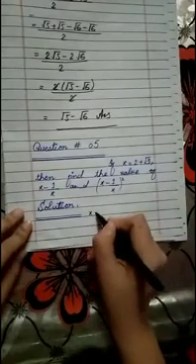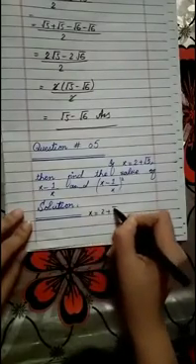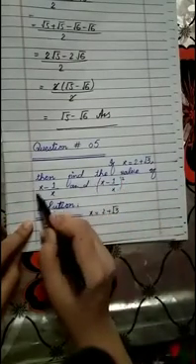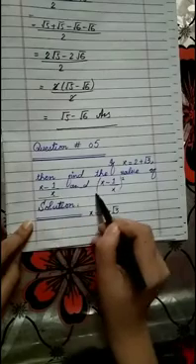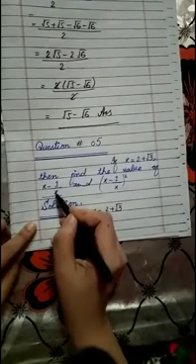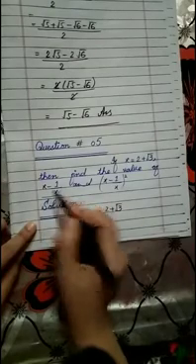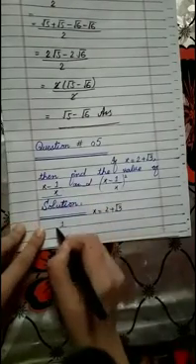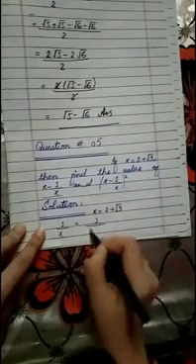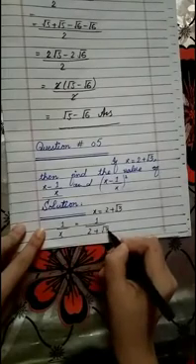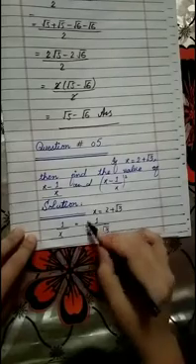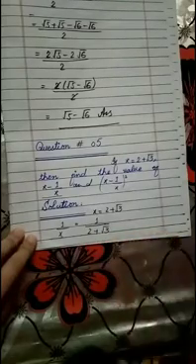Let's start. x is equal to 2 plus square root 3. We have to find the value of two expressions: x minus 1 by x, and x minus 1 by x whole square. First of all, we have to find x minus 1 by x, because x is given. We have to find 1 by x, meaning the reciprocal of x. 1 by x will be 1 by 2 plus square root 3. Reciprocal we have found. Now what to do? We have to rationalize it.